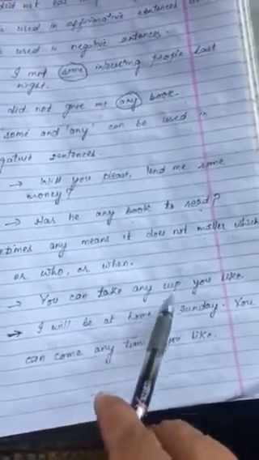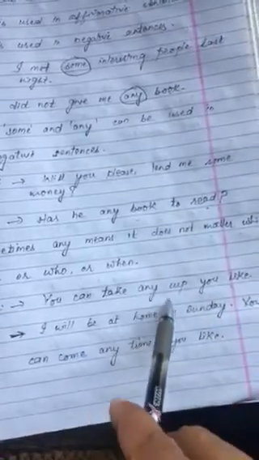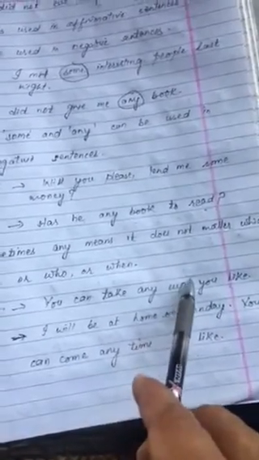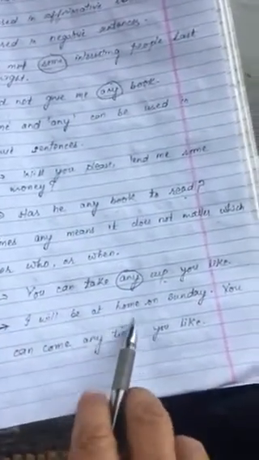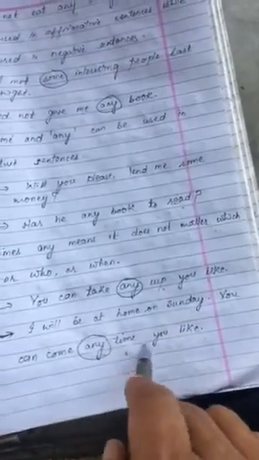The first one, you can take any cup you like. So now here we are not sure about any cup or a particular cup. You can take any cup. So here I have used any. You can take any cup you like. I will be at home on Sunday. You can come anytime. Here you can come anytime you like. So this is also the use of any.